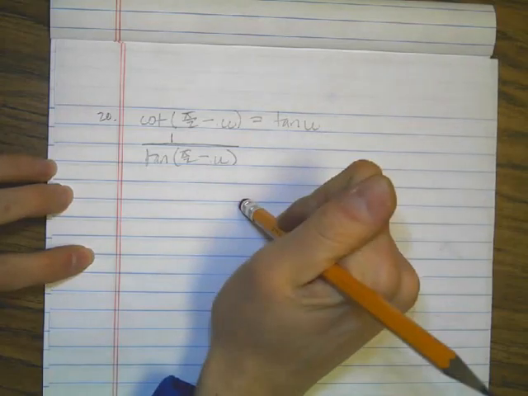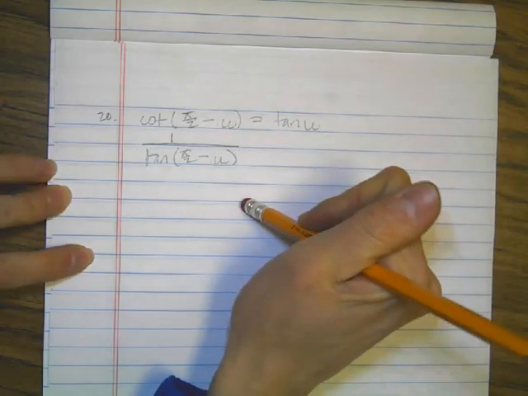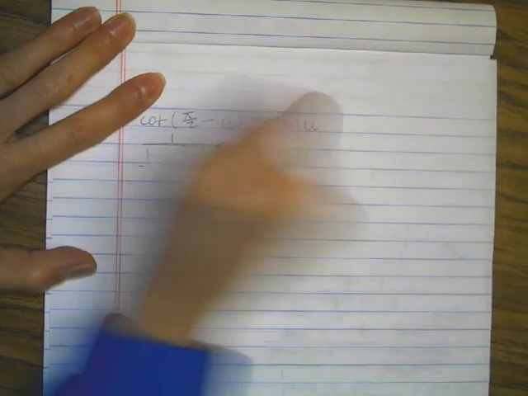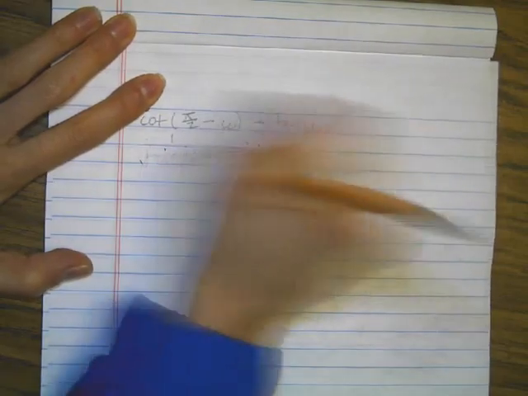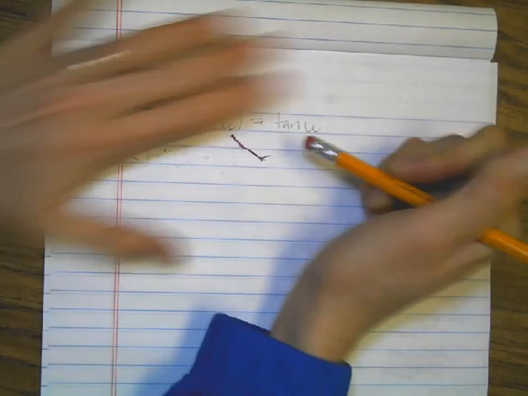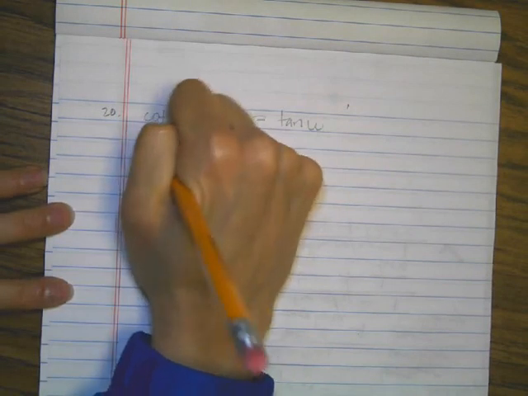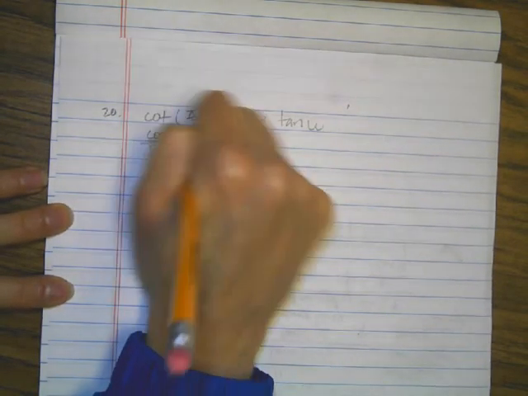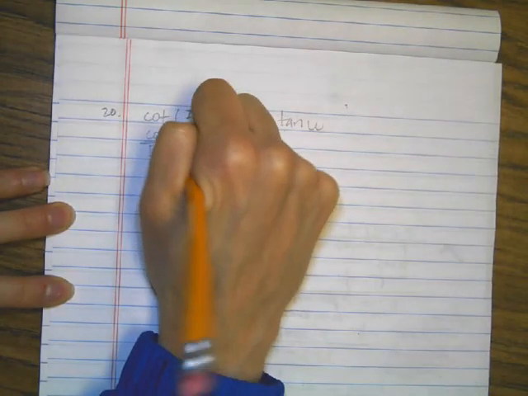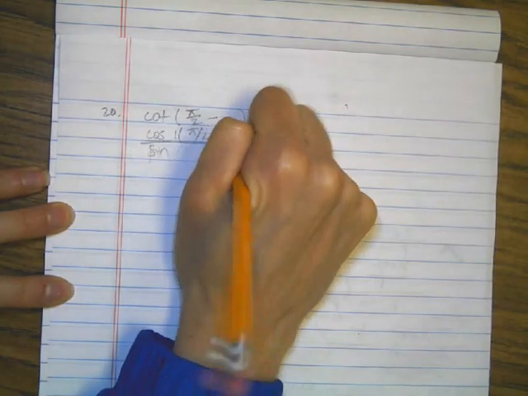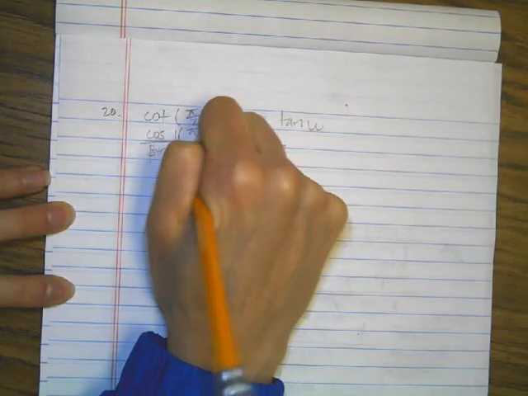Did you distribute first, or? Well, the reason I'm not going to use this, you can't distribute. You have to use identities. The reason why I'm not going to use this is because tangent and cotangent can give you undefined, and I don't want an undefined in this. So cotangent we know is cosine over sine. So I'm going to say cosine pi over 2 minus u divided by sine pi over 2 minus u.